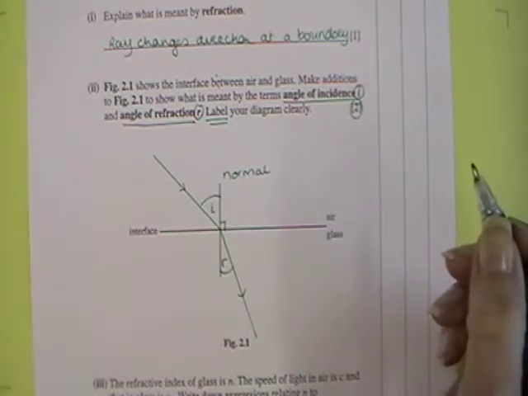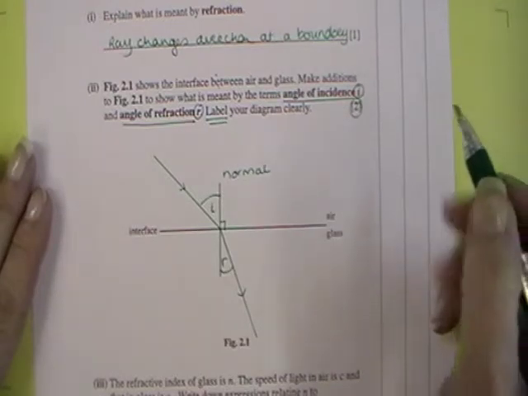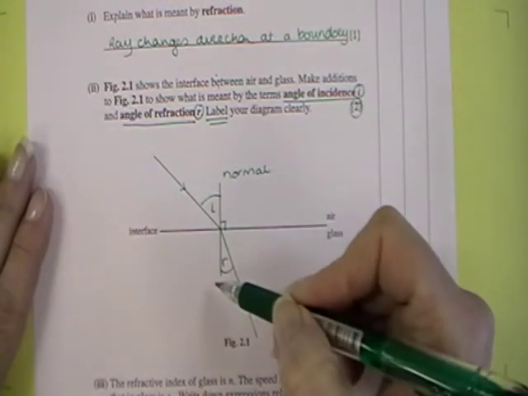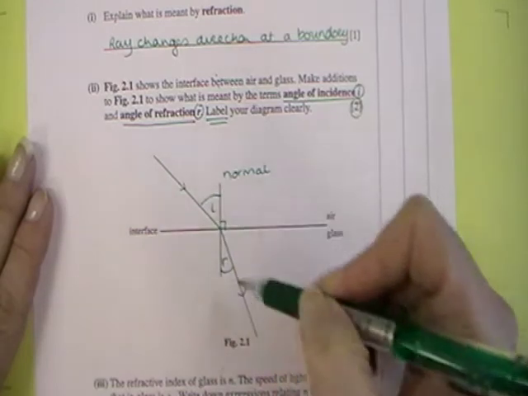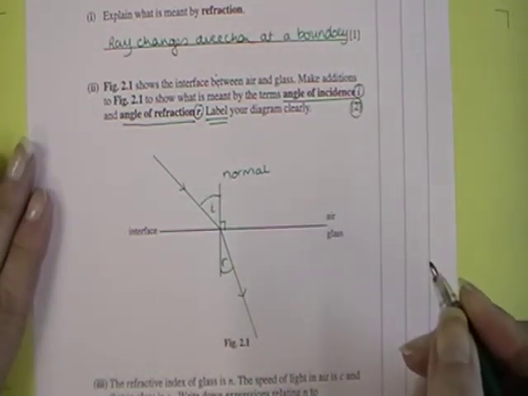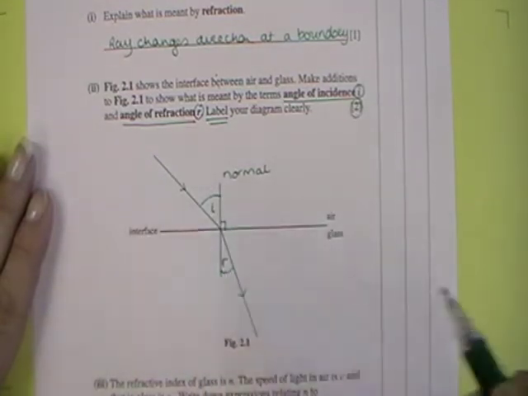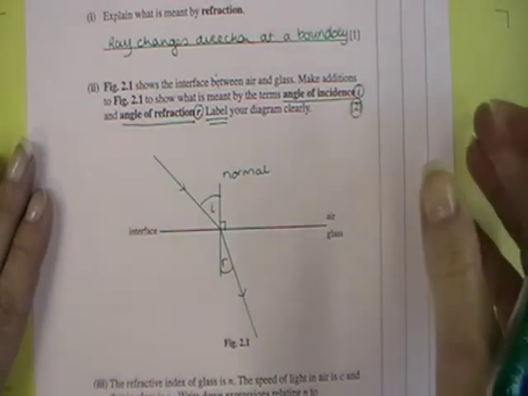With regard to the marks and the mark scheme for that, there was one mark for drawing in your normal and making sure it was at 90 degrees, and for including arrows. So if you missed either of those, you would lose that mark. And the second mark is for I and R clearly and correctly labelled with the labels given in the question.